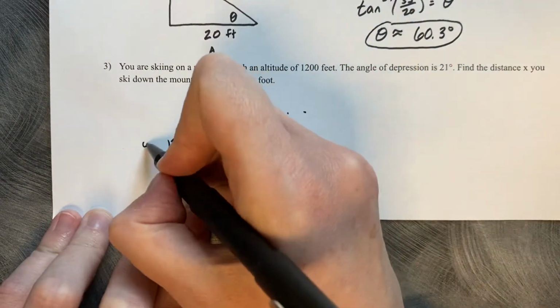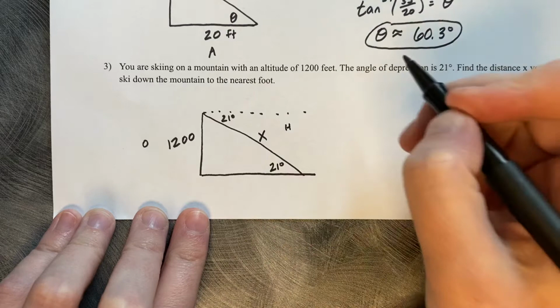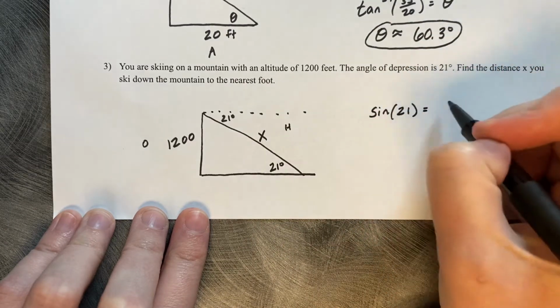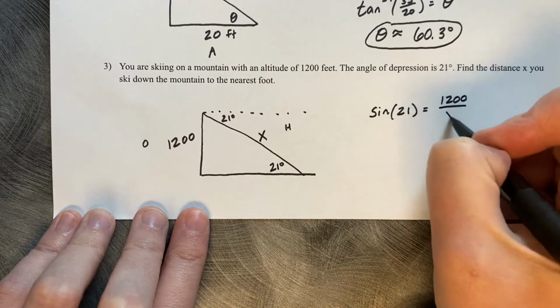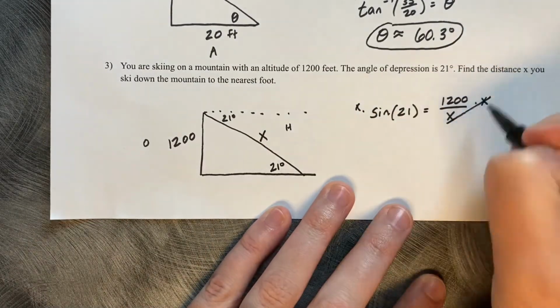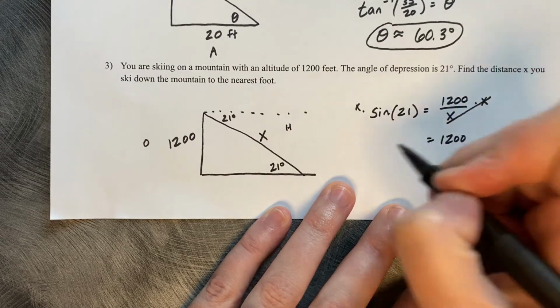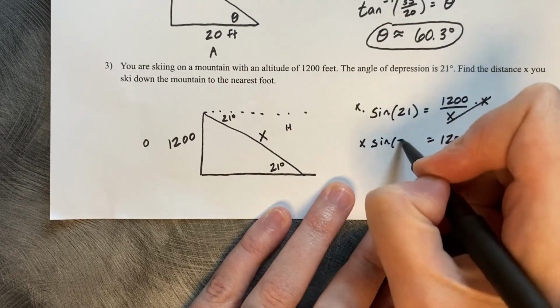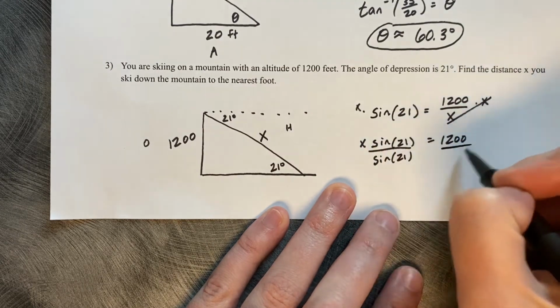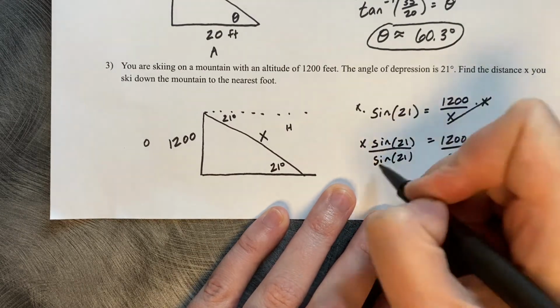So we've got an opposite and a hypotenuse, so that's a sine. So the sine of 21 is 1,200 divided by x, times x. Then divide off the sine of 21.